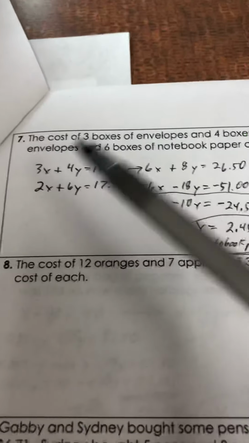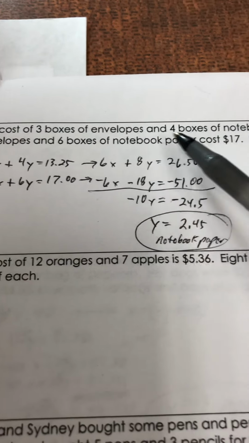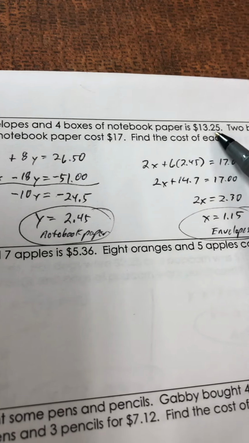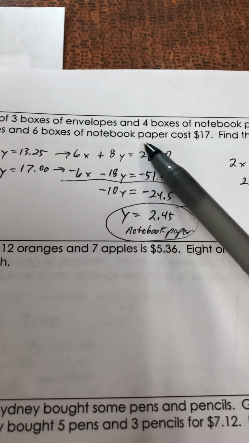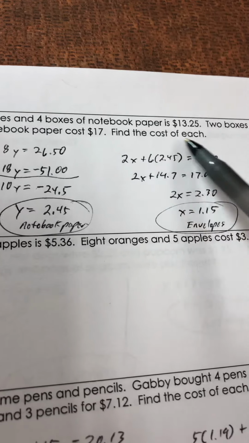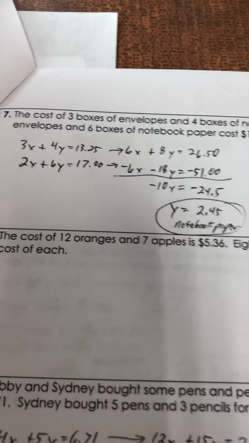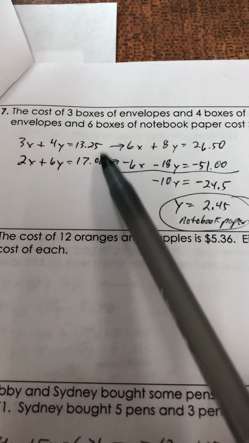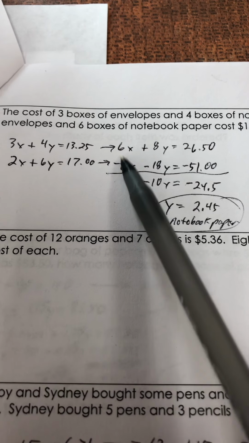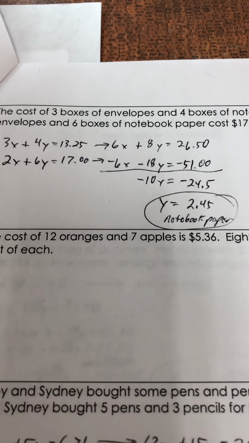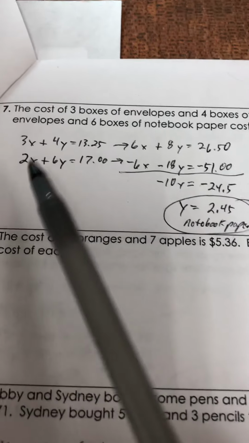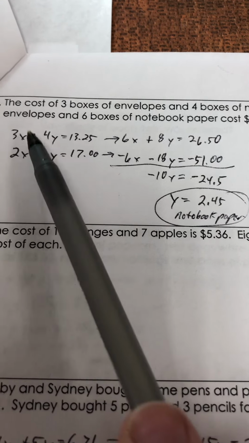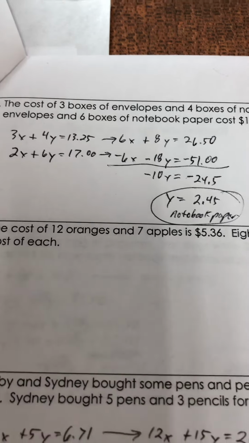So for number 7, the cost of 3 boxes of envelopes and 4 boxes of notebook paper is $13.25. 2 boxes of envelopes and 6 boxes of notebook paper cost $17. Find the cost of each. So I just set these problems up to have similar terms so I could use the elimination method. What I did was I multiplied the first. I looked at these x's. I could have done the y's, but I ended up using the x's.